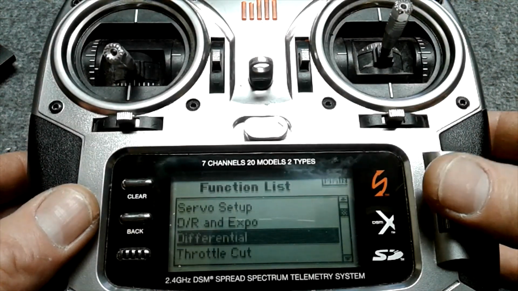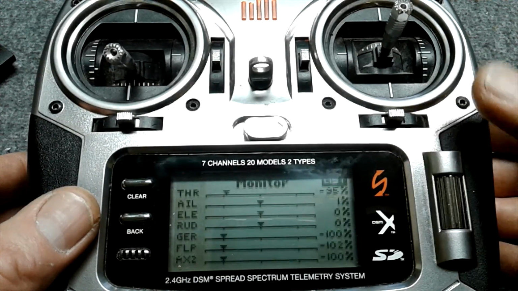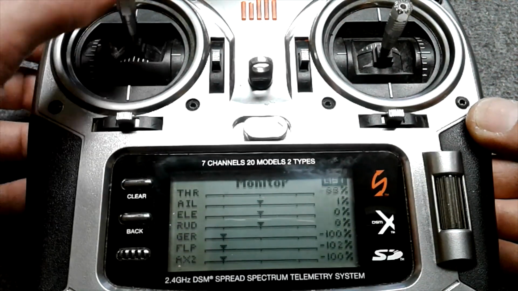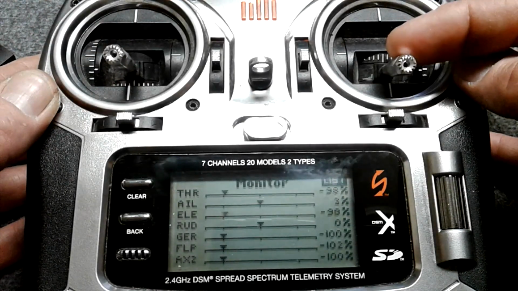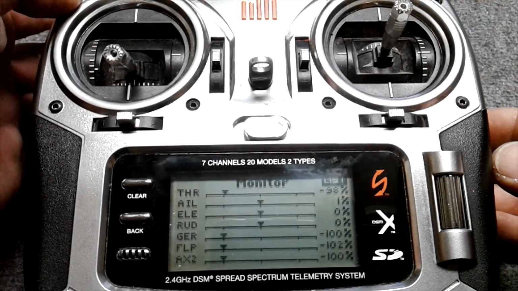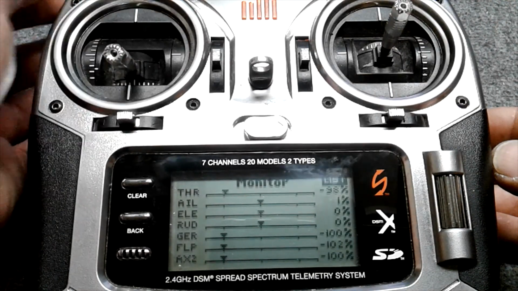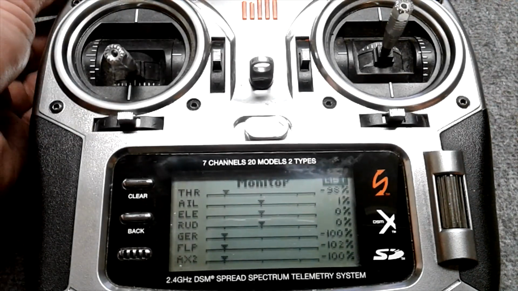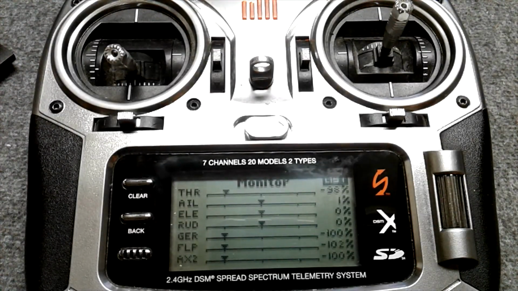And then we'll go to the monitor on the transmitter just so we can see the switches operating. So we have the throttle on the top is working, the ailerons, elevator, rudder, gear, flap, and then our 7th channel, auxiliary 2, is the flight mode switch. So all 7 channels are operating in the transmitter, now sending a signal to the receiver.